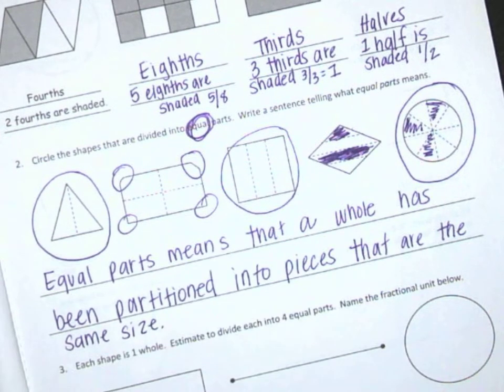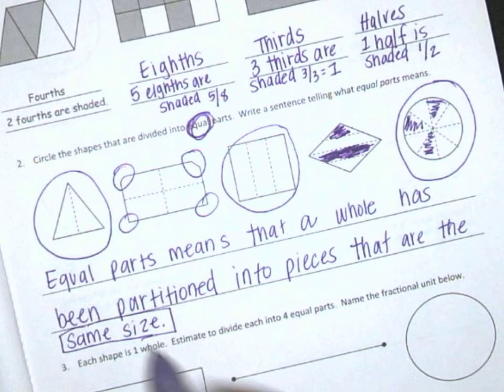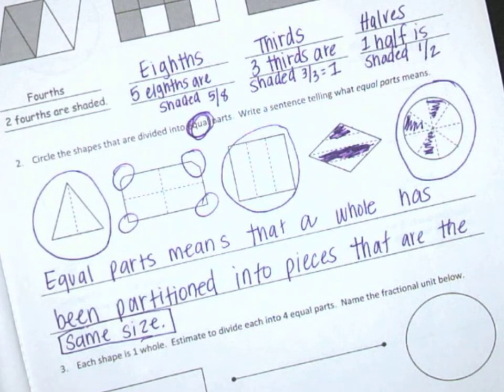Equal parts means that a whole has been partitioned. Remember, partition means divided into pieces that are the same size. These are your keywords here. Same size. If it's the same size, then it's equal. Okay.